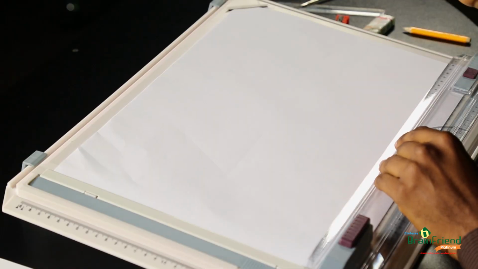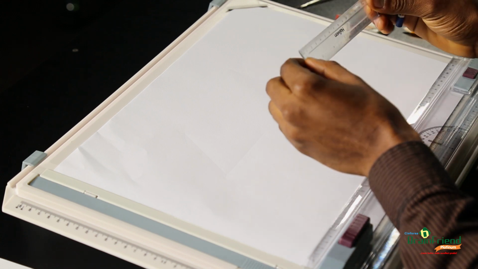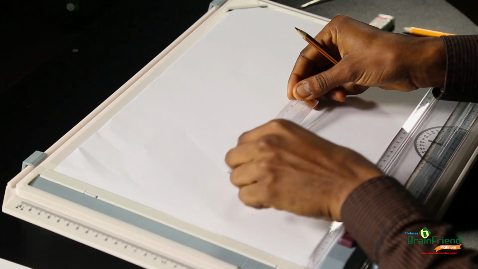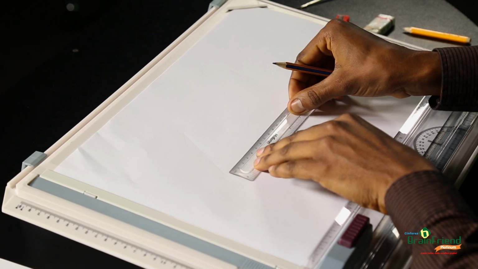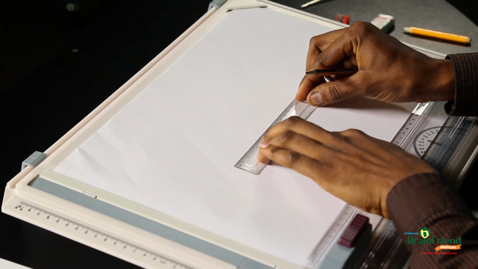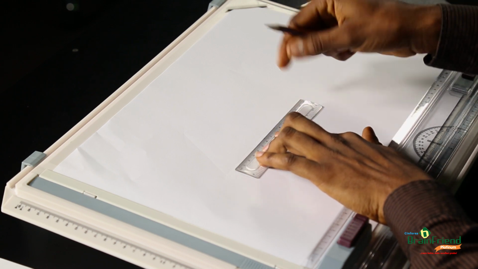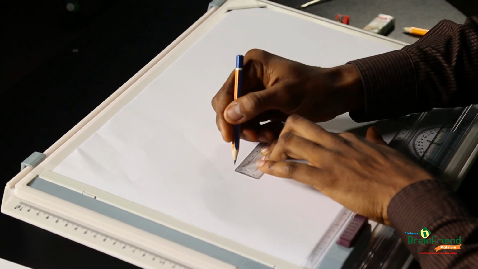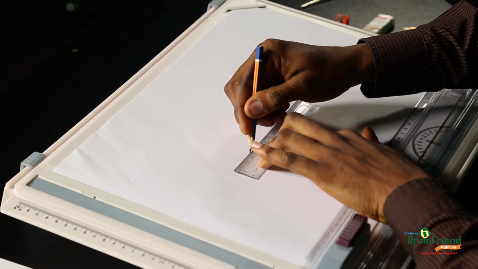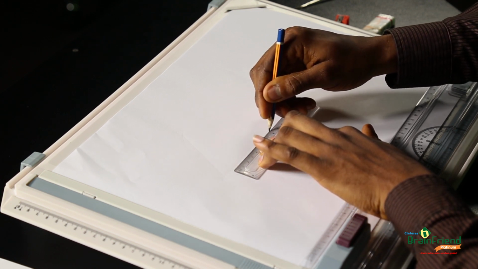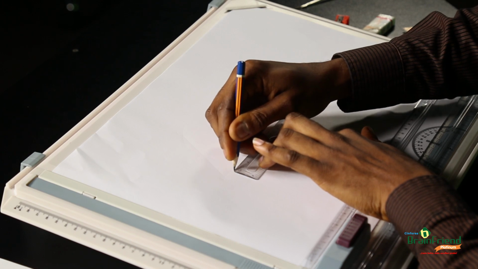So let's construct an isosceles triangle. I also told you that in an isosceles triangle, only two sides are equal. Let's construct it. Pick your pencil and your ruler. Place your ruler on your drawing paper. Locate any point of your choice. Draw a given line. You can call it, say, 80 millimeter or 8 cm.